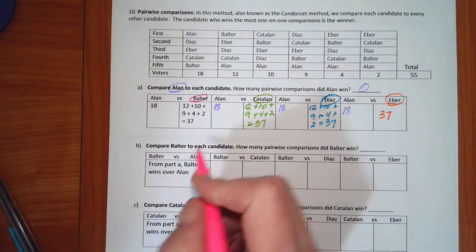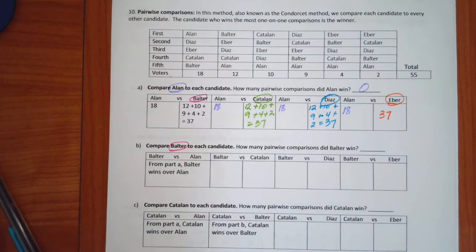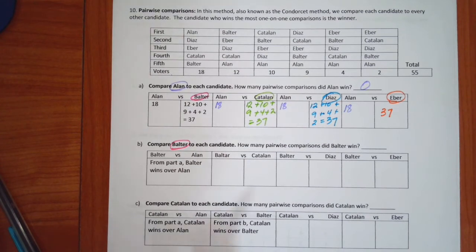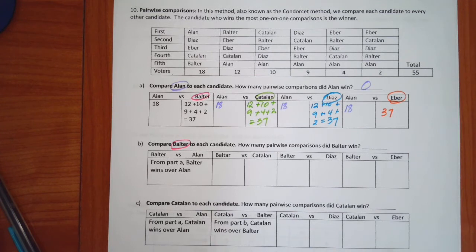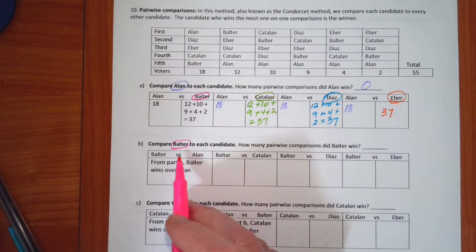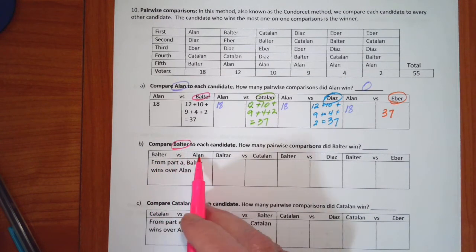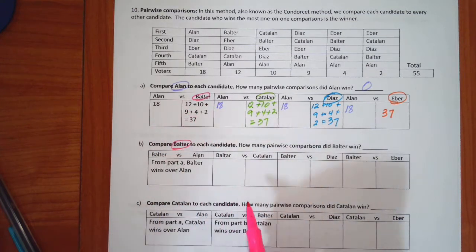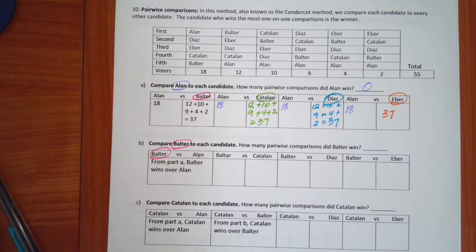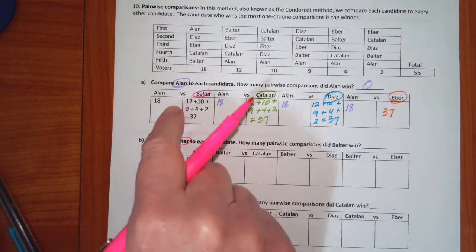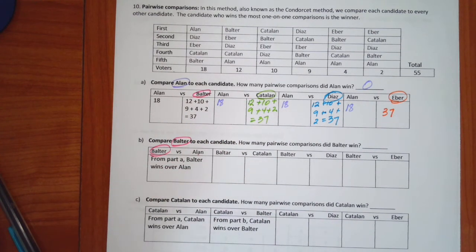Now, we're going to compare Balter to each candidate. The cool thing about this is notice that you have to do less and less work every time you go, because we have already done Balter versus Allen when we did Allen versus Balter. And Balter won. This is the same thing as this one above here.